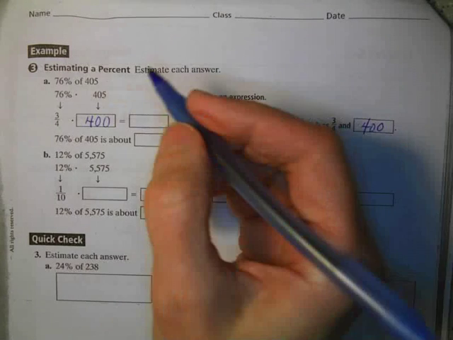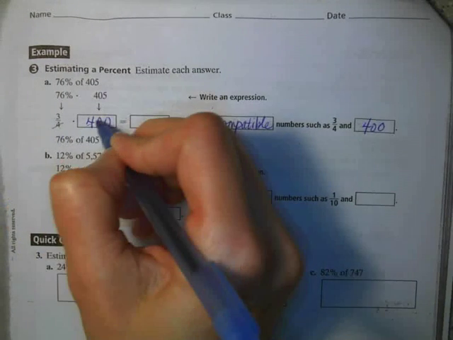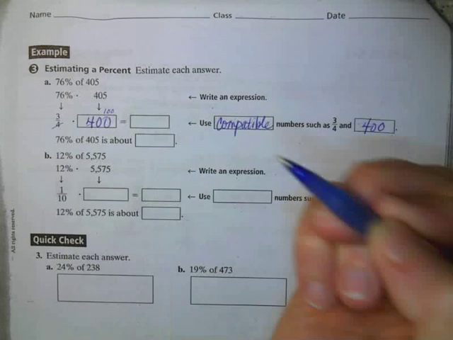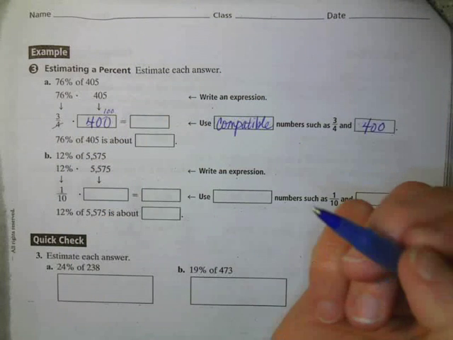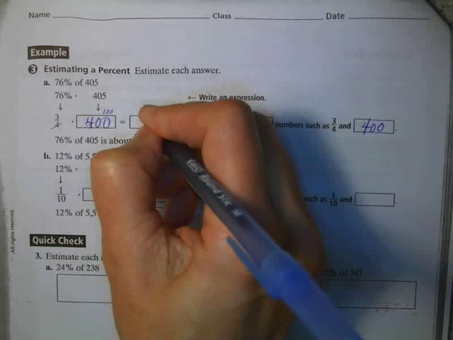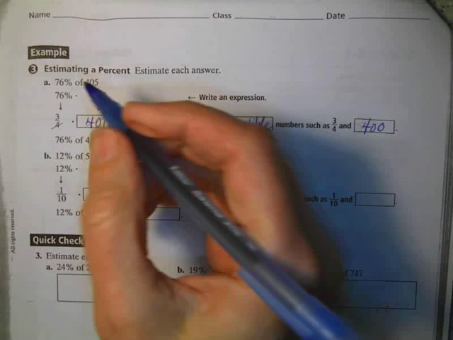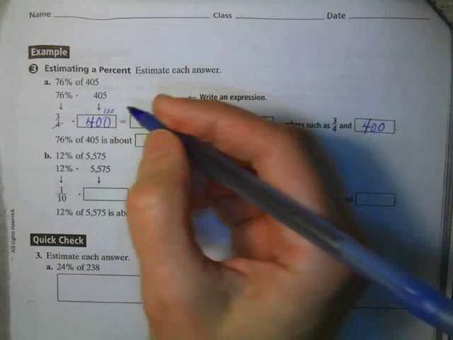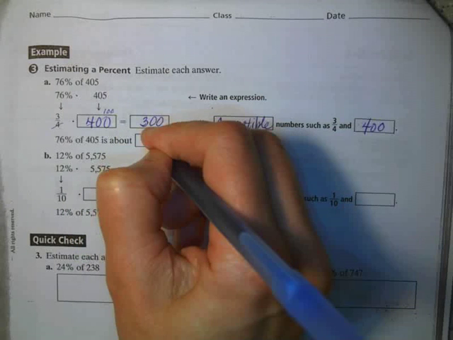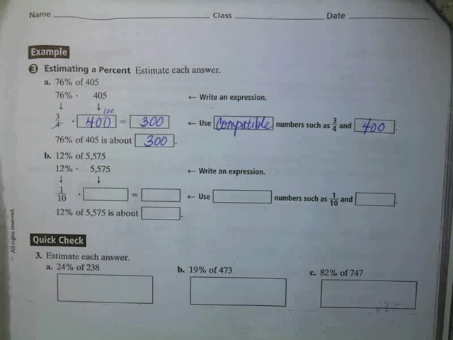Okay, so what I can do here now is the 4 and the 400 cross cancel. 400 divided by 4 is 100. 3 times 100 is 300. Quick and easy. So 76% of 405 is about 300. We're not looking for the exact answer, so that's actually a really good, easy, quick way to do that.